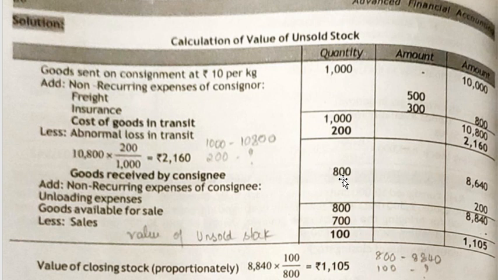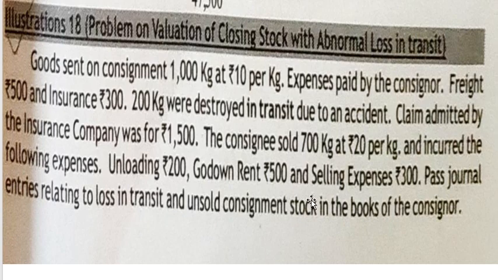So next, after goods received by consignee, we have 800 and 8,640. So with this you will add non-recurring expenses of the consignee. Do you have non-recurring expenses of the consignee? When we get into the question, the consignee sold 700 kg at rupees 20 and incurred the following expenses. What are the expenses? Unloading. Unloading is non-recurring, but godown rent and selling are recurring.